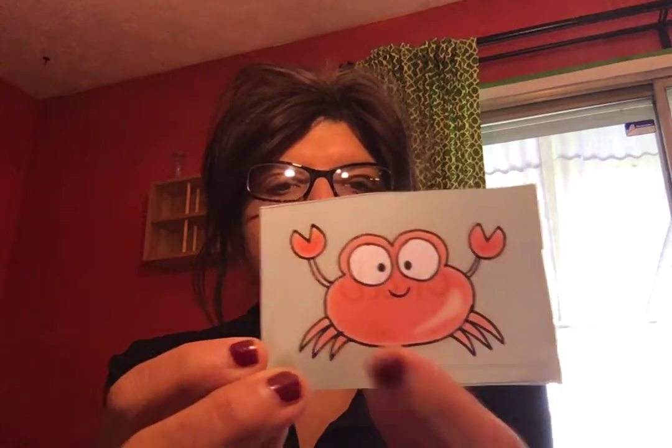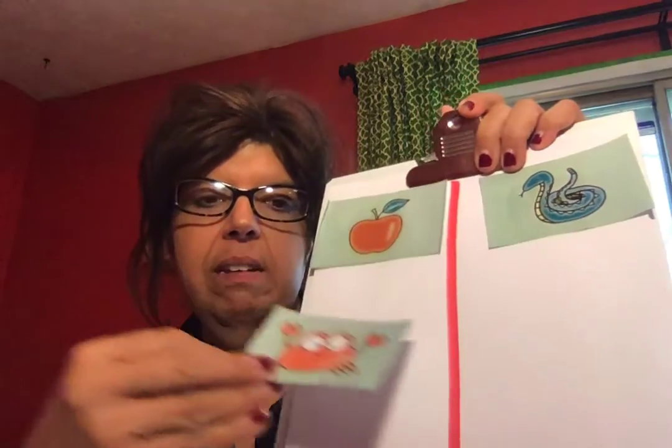Where would you put the crab? Do you hear that "ah" sound? Is it "ah" like apple or "A" like snake? Where do you think it fits? It sounds like "ah" apple, crab. So I'm gonna put a little glue right there, and I'm gonna stick it on the "ah" apple side.